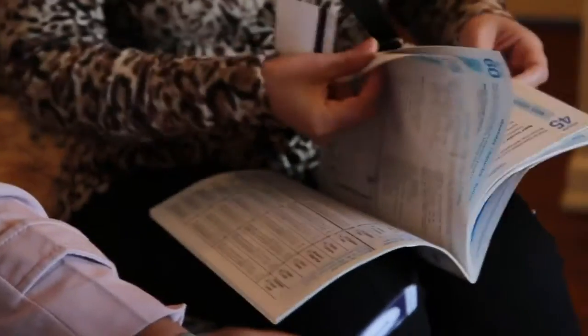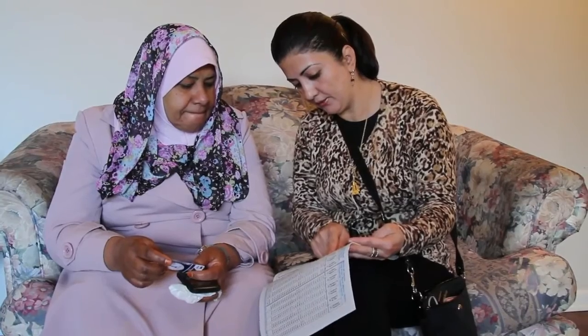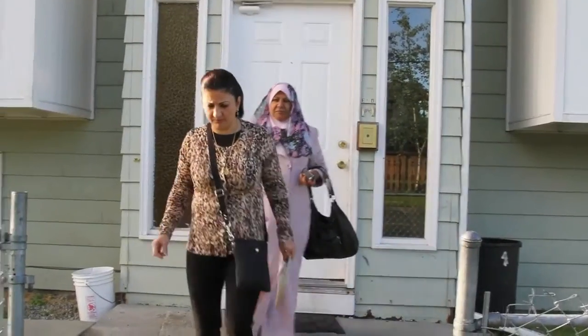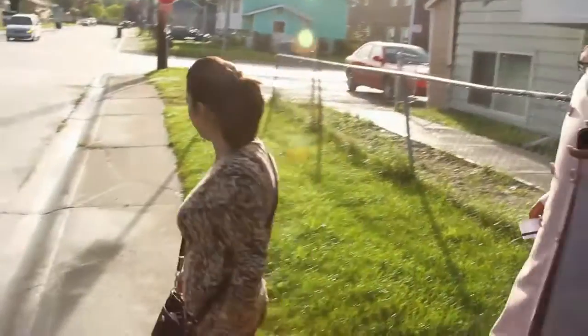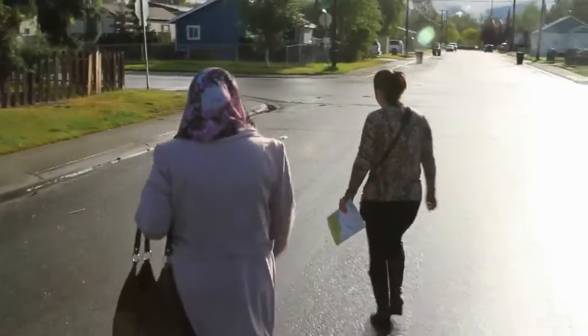I welcome refugees to the United States, help them with the housing, with renting, with applying for Social Security, train them how to ride the bus, a lot of things, because they came from a different country and they don't know everything here, like the culture, the cold weather, everything. And they need to adjust to the new things.